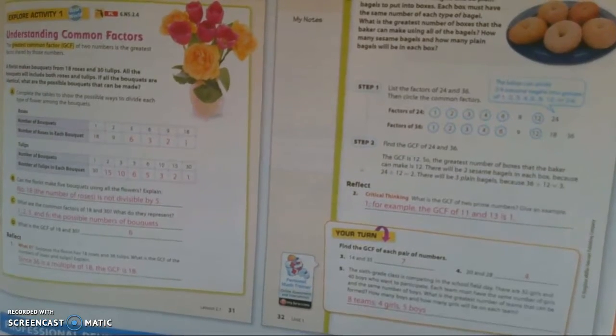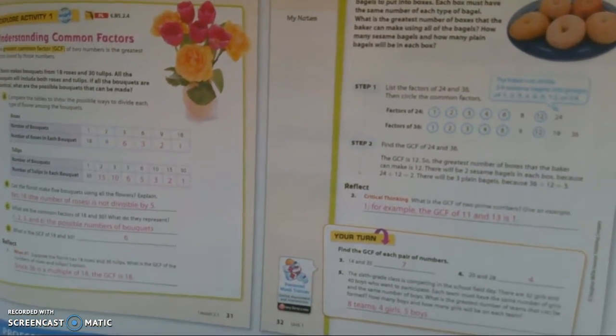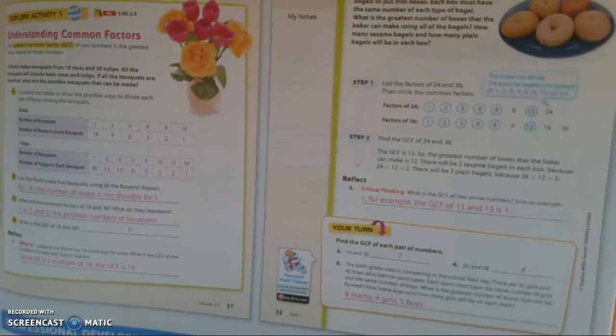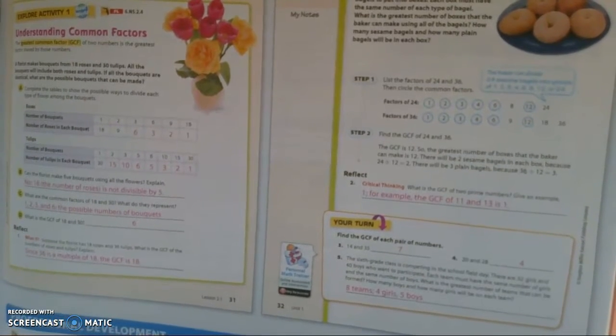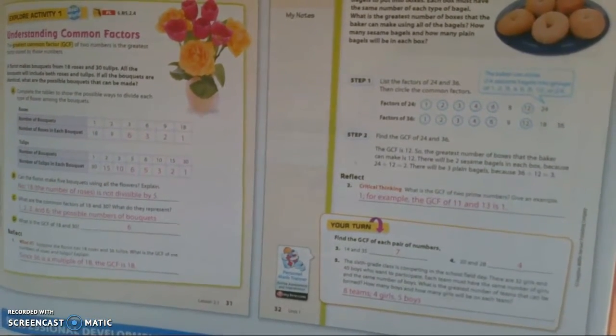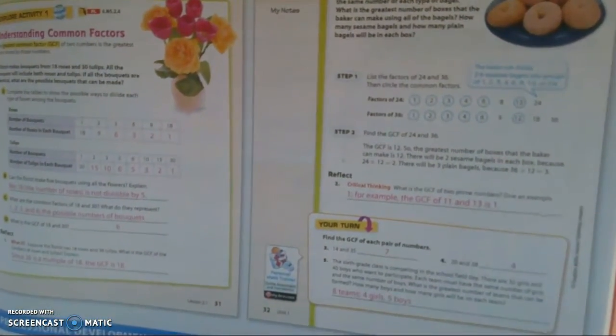No, because 18, the number of roses, is not divisible by 5. What are the common factors of 18 and 30? And what do they represent? Well, the common factors are going to be 1, 2, 3, and 6, and they represent the possible number of bouquets. What is the greatest common factor of 18 and 30? That number would be 6.